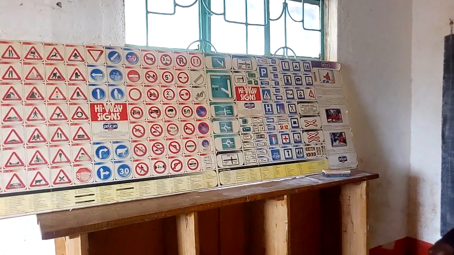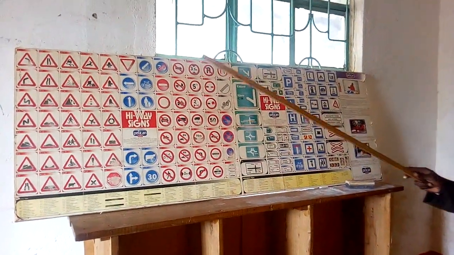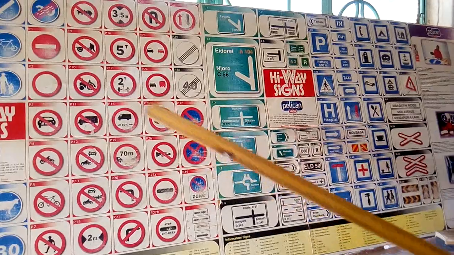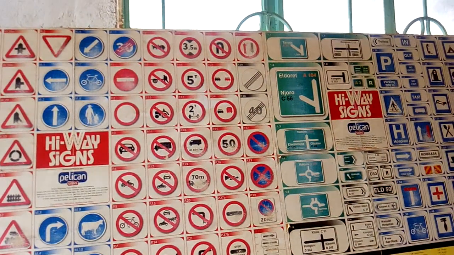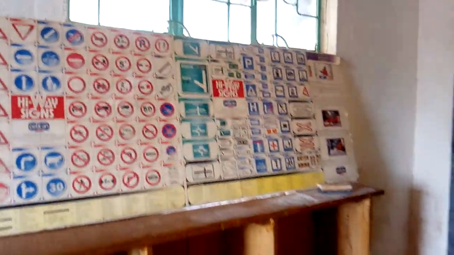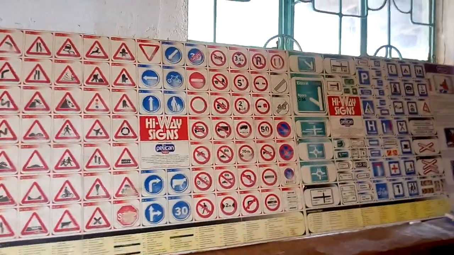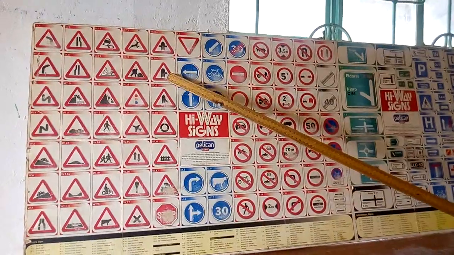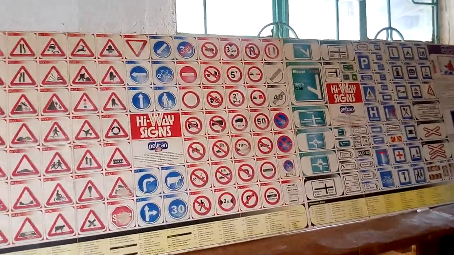Second group is called prohibitory signs. Prohibitory signs begin from no entry to control parking zone. Prohibitory signs, they prohibit, the way the name suggests. Then the third group is called mandatory signs, which begin from all vehicles must proceed to the left, to end of compulsory speed limit 30 km/h.